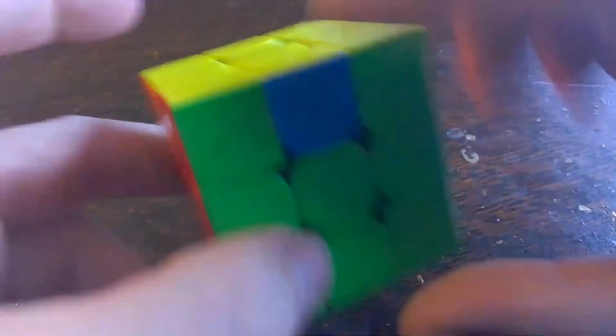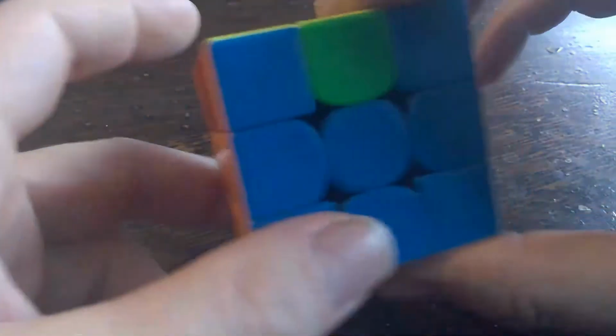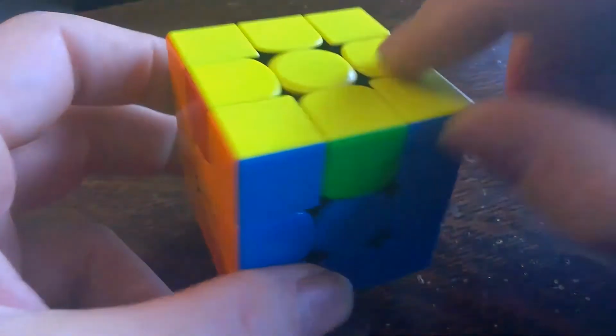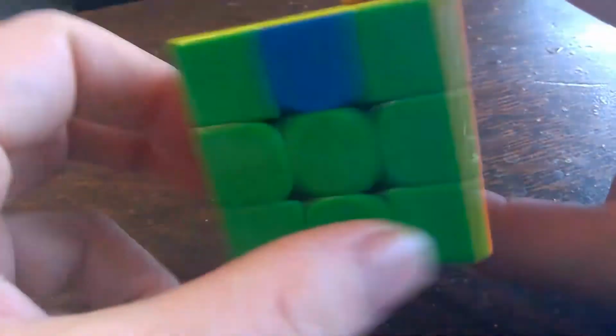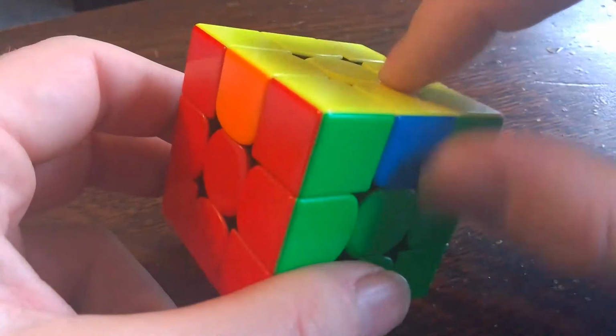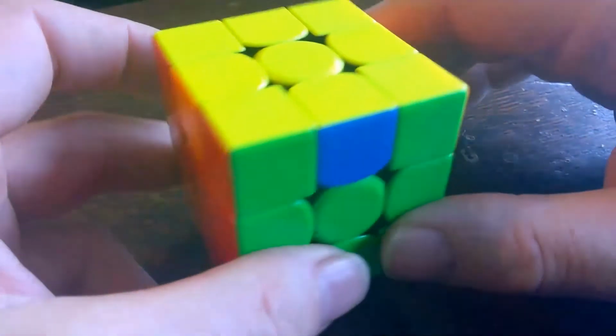Now, there are two different scenarios that you're going to run into when you don't have any of the edge pieces already correctly placed. So when you have all 4 edge pieces out of place, it's going to be one of 2 different scenarios that you need to deal with.